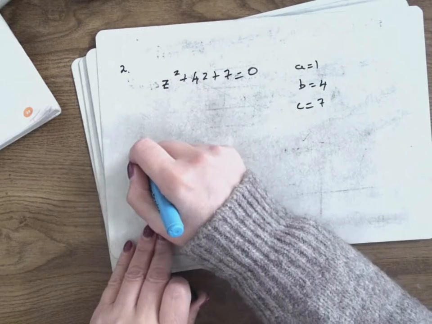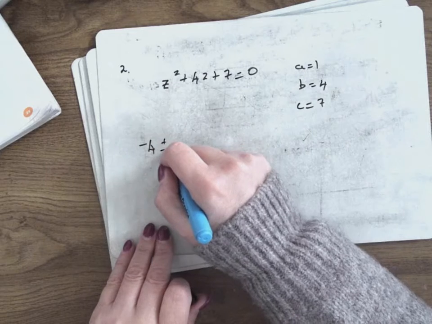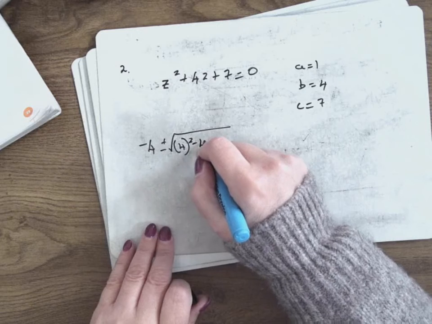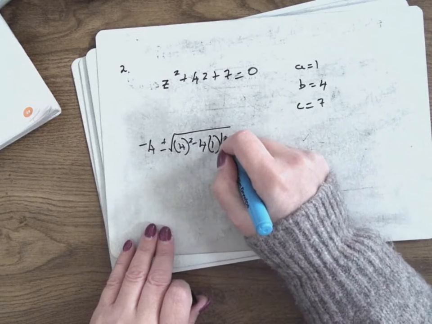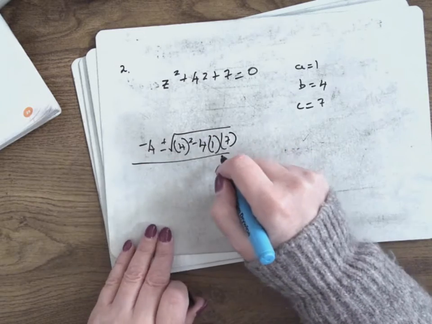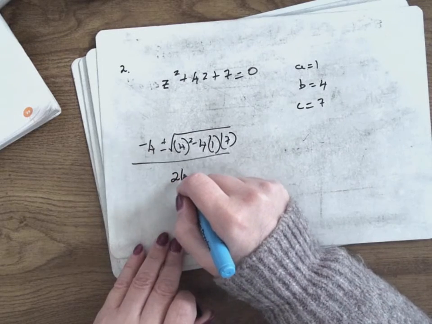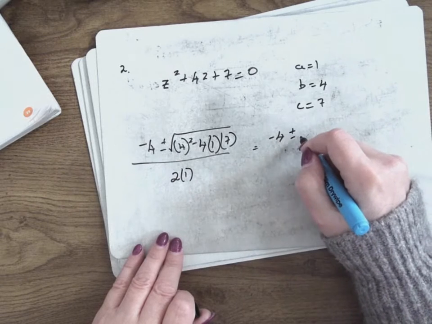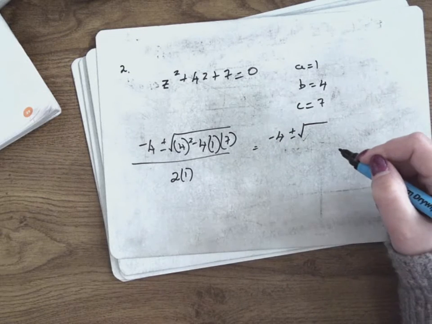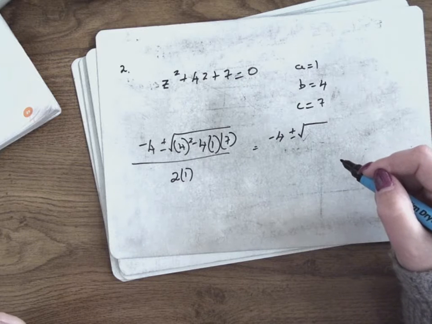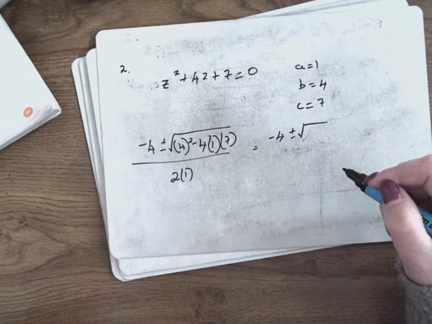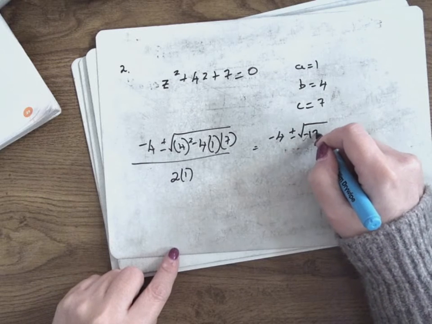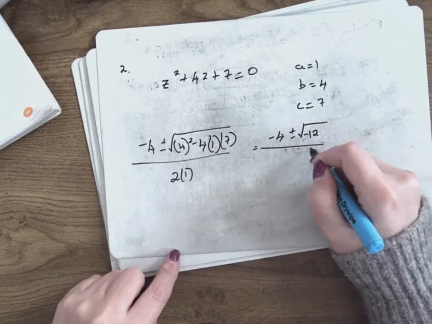So it's minus b plus or minus the square root of b squared minus 4 times a, which is 1, times c, which is 7, all over 2 times a, which is 2 times 1. So that's minus 4 plus or minus the square root of 16 minus 28. That would be 12? Does it work out to be minus 12? It does. Yeah, all over 2 times 1.